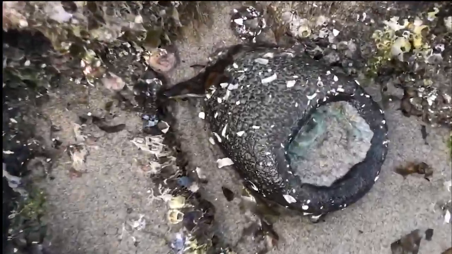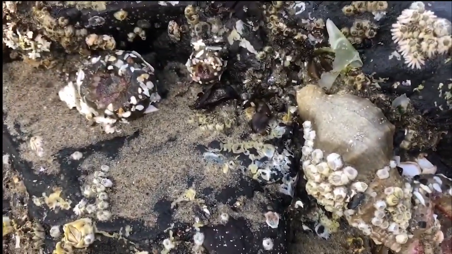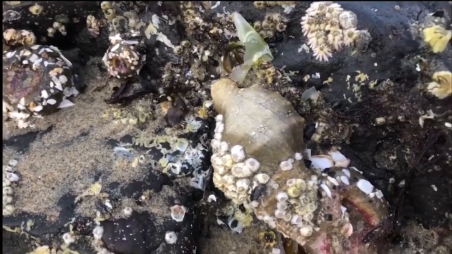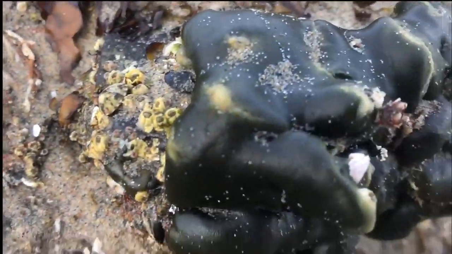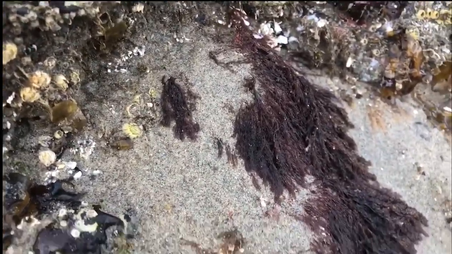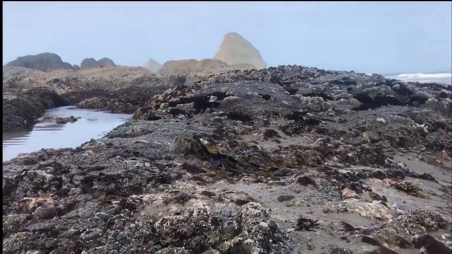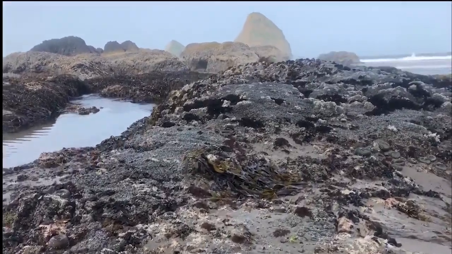We have a giant green anemone, aggregating anemones, a snail or gastropod, lots of different weird looking algae like this one, these brown red algae down here, some olive green algae, and some pink coralline algae. This whole rock is covered with life.